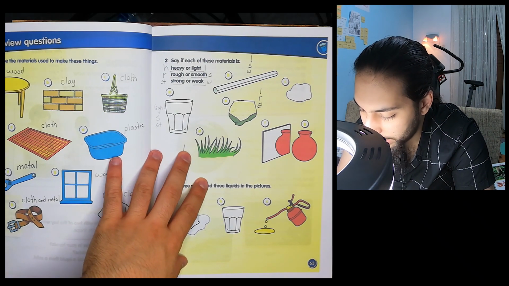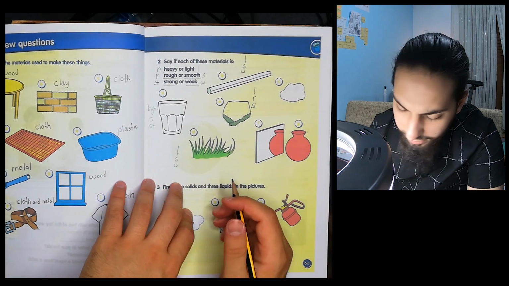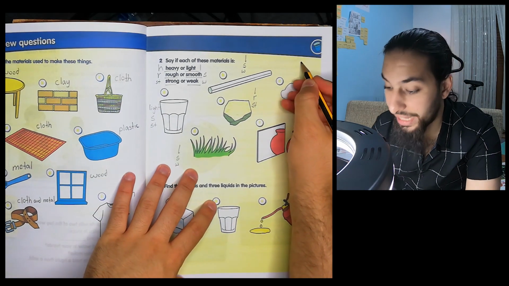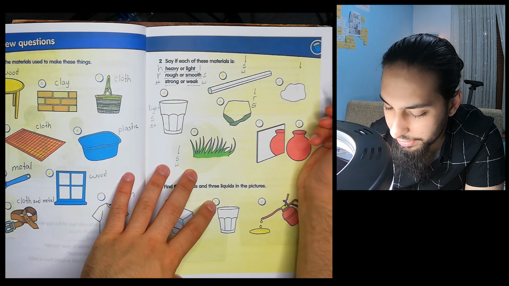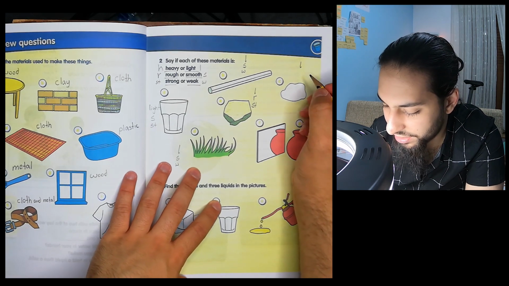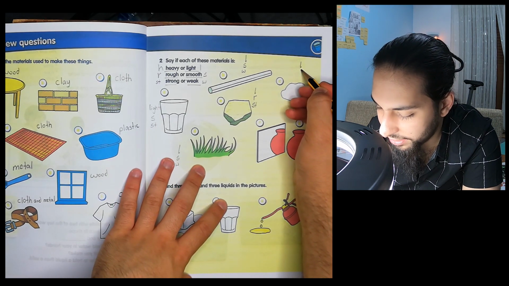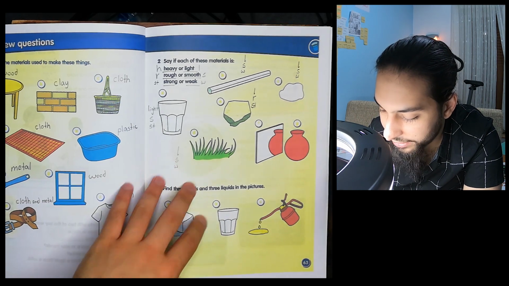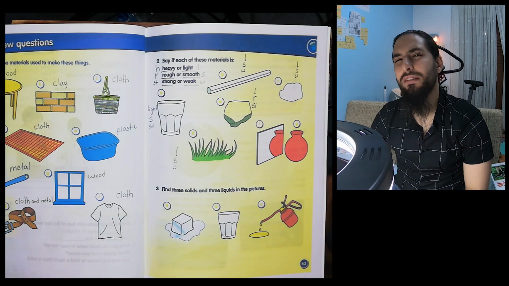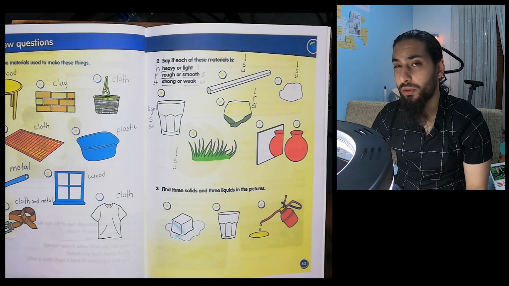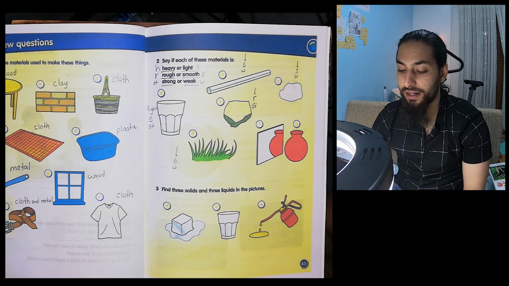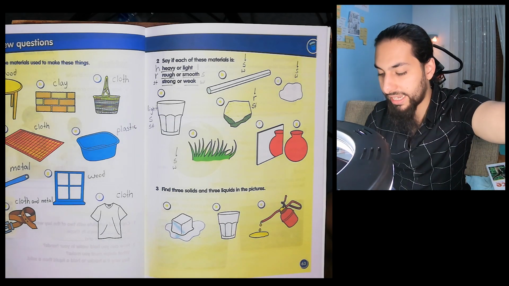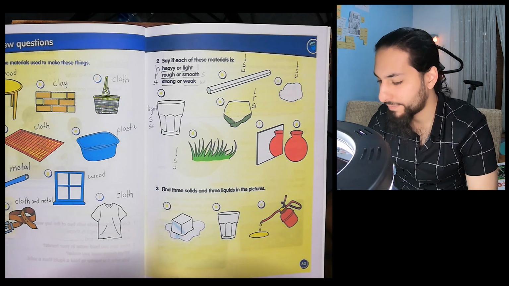And now we have C, looks like water. Now a little bit of water is light, a lot of water is heavy. This one is light, it just seems like a puddle of water or a splash of water, so it's not that heavy. Light, smooth, and weak. Although you can't really break it or do anything with it, it's not very solid, it's not very strong. So we can just say it's kind of weak.